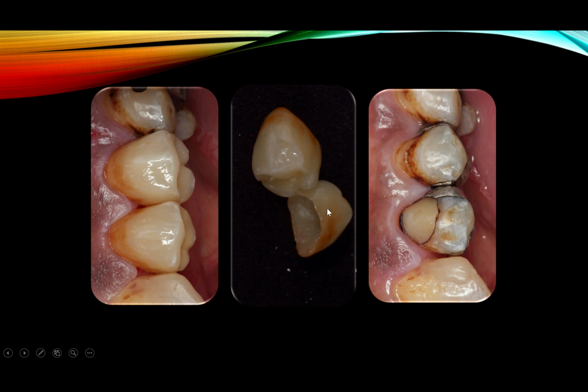In this case, it was a lithium disilicate, fully pressed, low translucent ingot, and staining only. Zero porcelain. All right.